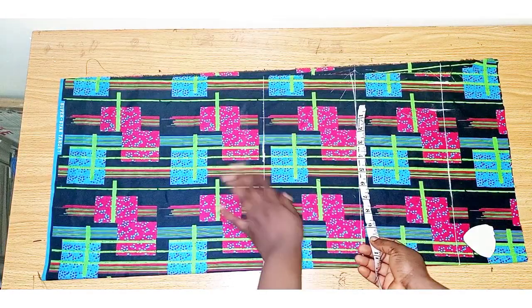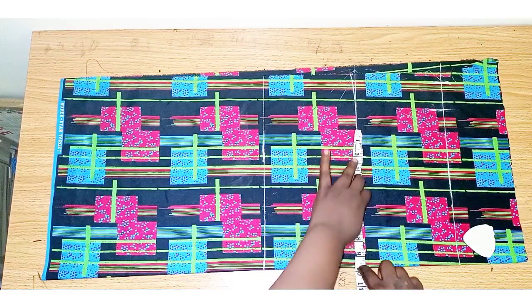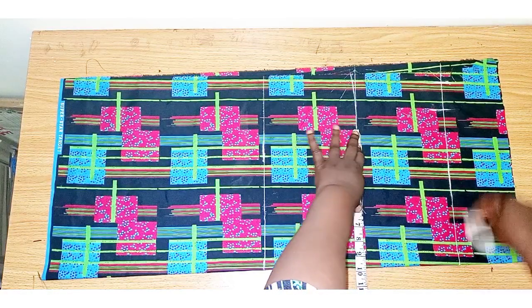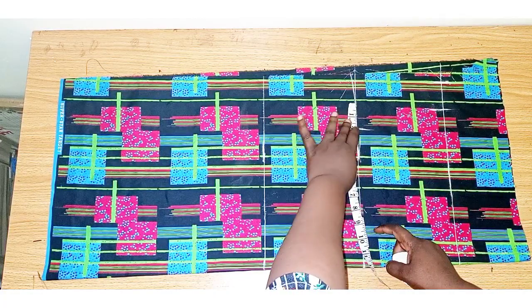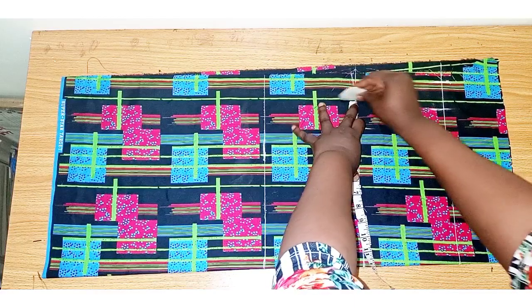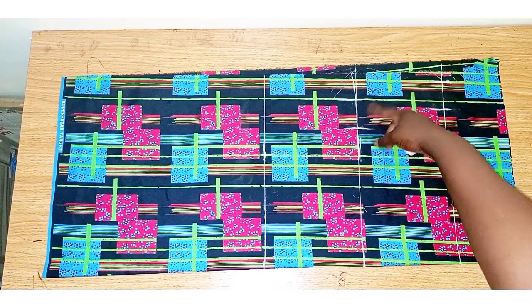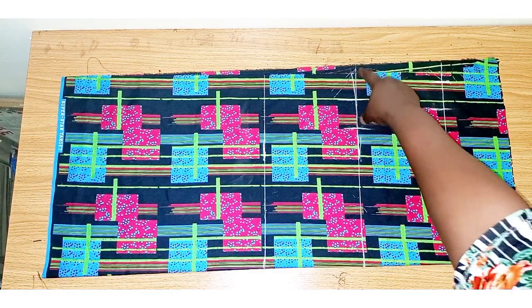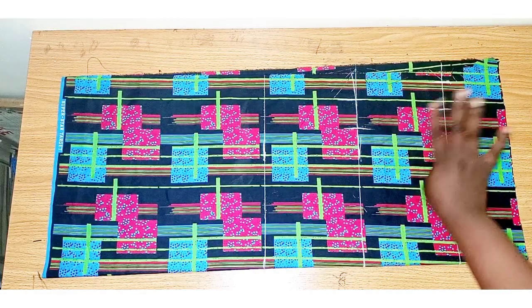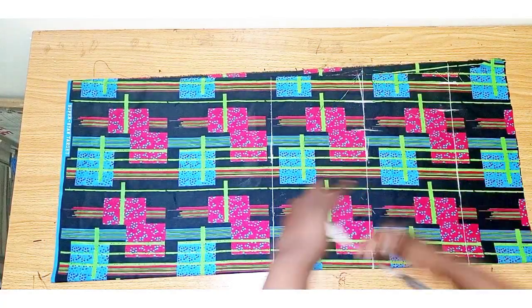Our waist measurement is 39. When you divide it by 4, I have 9.75. Just fold your tape into 4 and you get what you want. So I'll be adding extra 2 inches for the sewing and for the allowance. These 2 inches is subject to change. It's not standard. You can add up to 4 inches, up to 5 inches. It just depends on how free you want your dress. But I'll be using 2 inches.